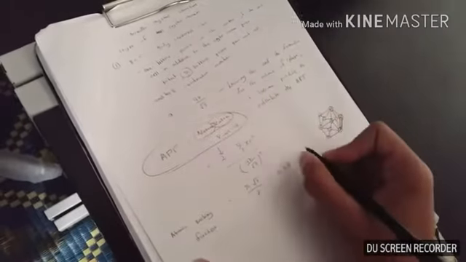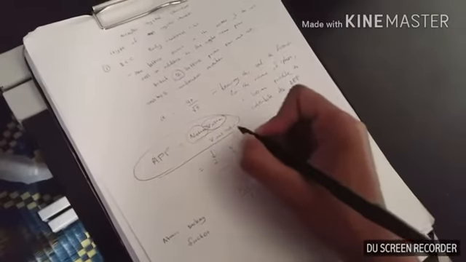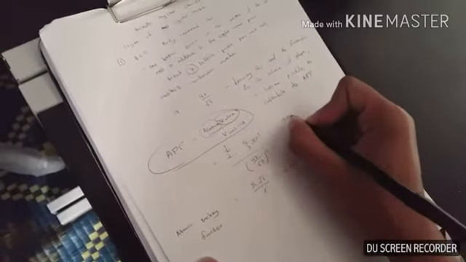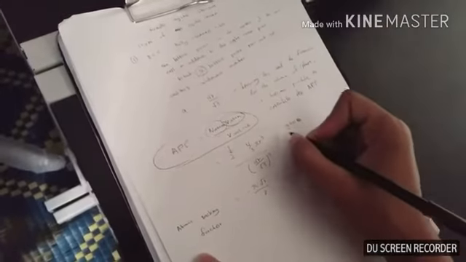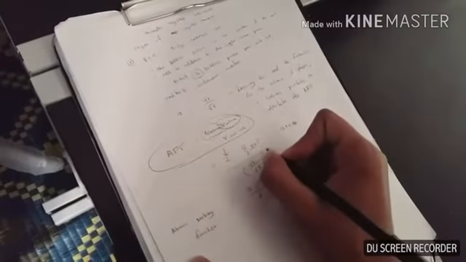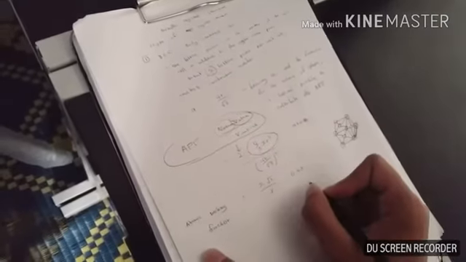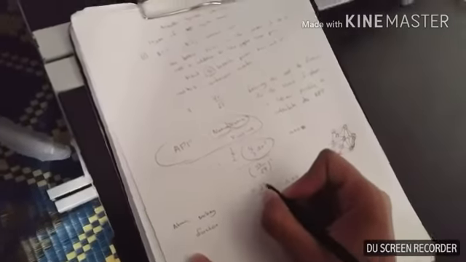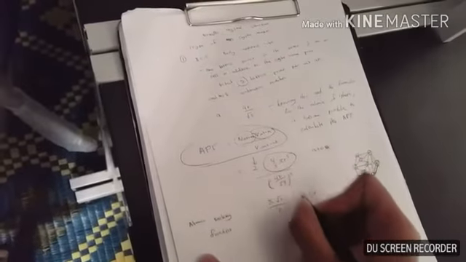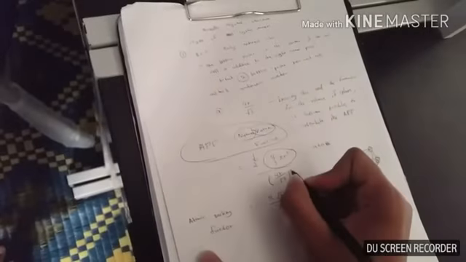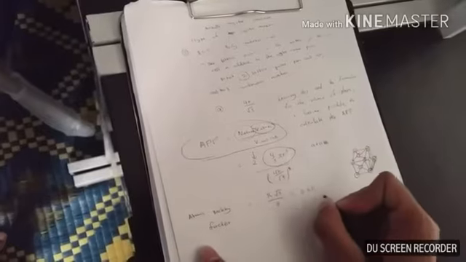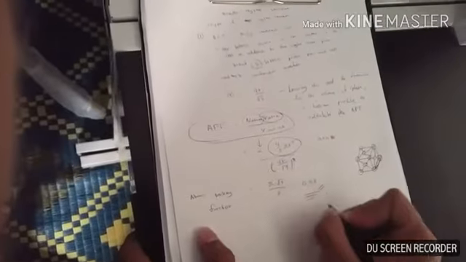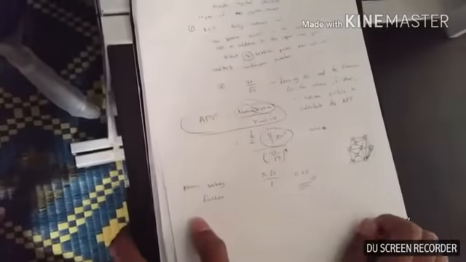Because the atom has a shape like a sphere, we use the volume of a sphere. For the unit cell, we just put A cube. After we calculate, we will get 0.68. This is the atomic packing factor for the BCC, body-centered cubic.